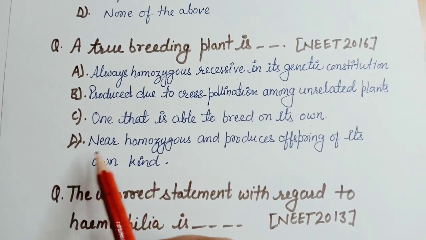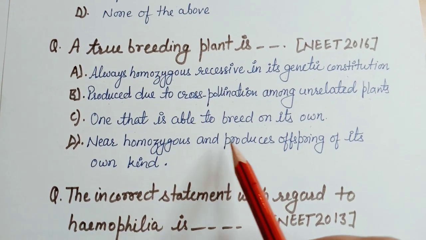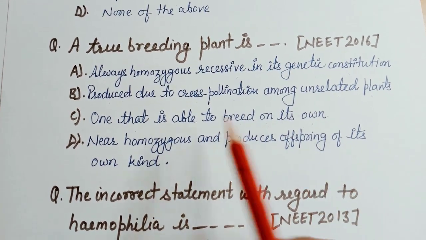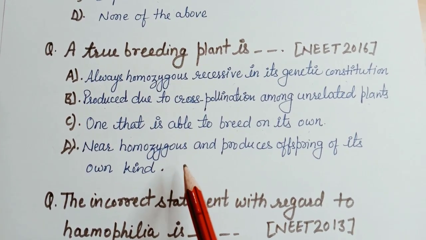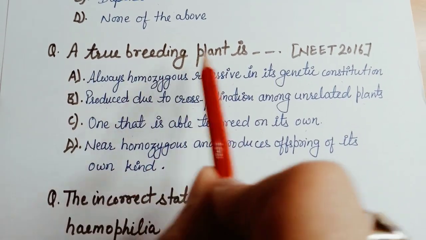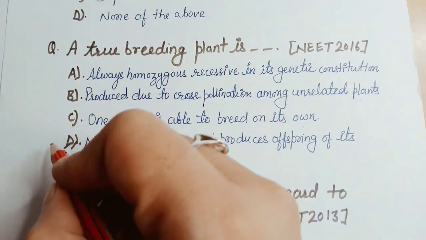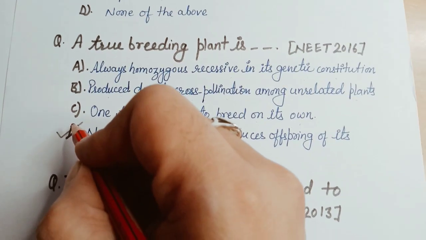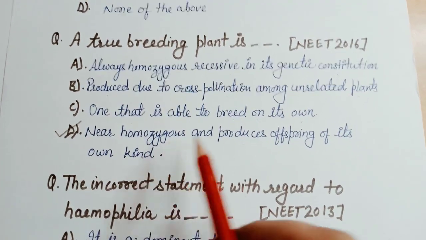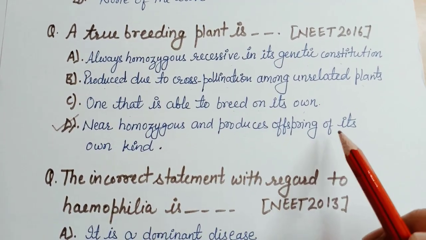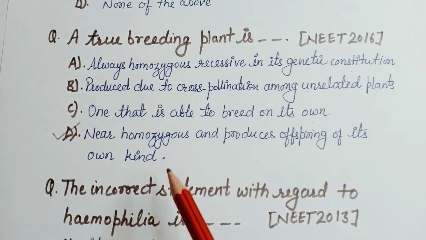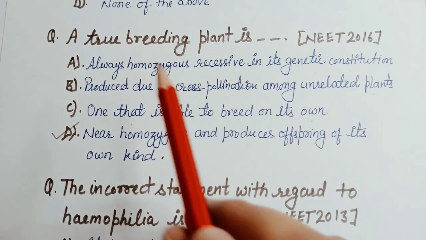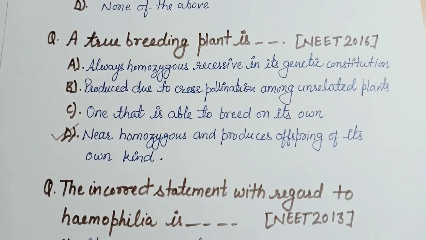Or D, near homozygous and produce offspring of its own kind. This is very important. Option D is the correct answer. Near homozygous and produces offspring of its own kind is called true breeding plant.